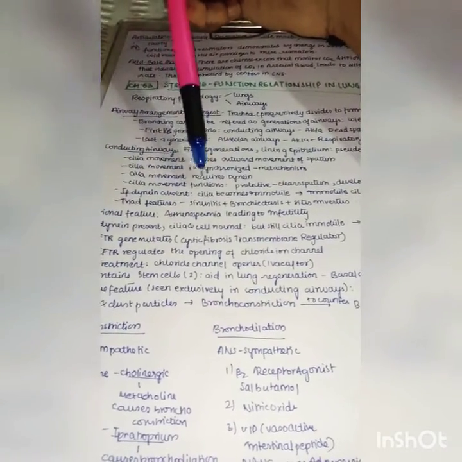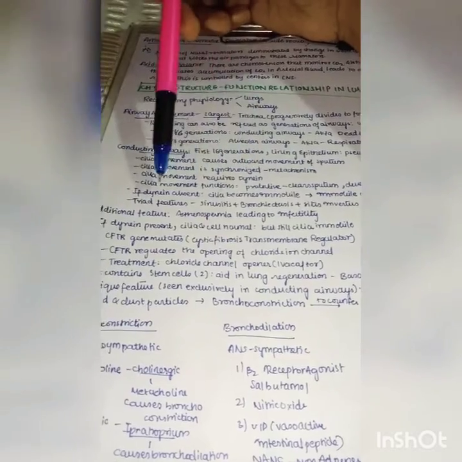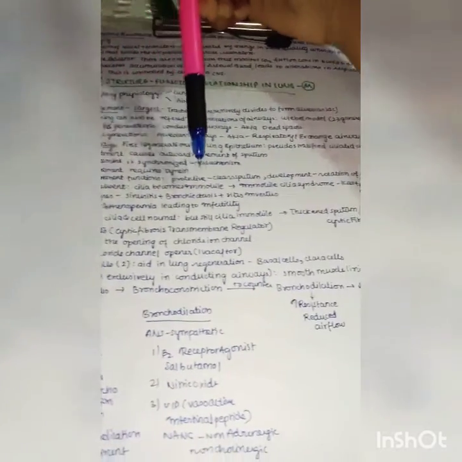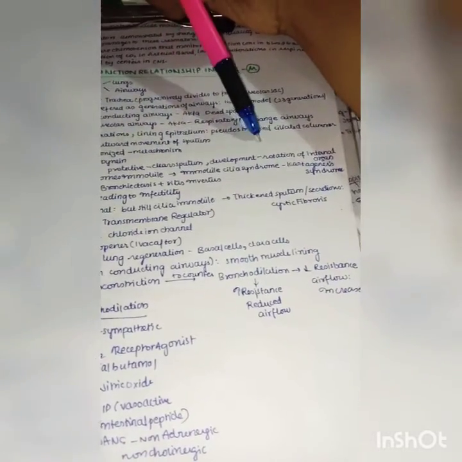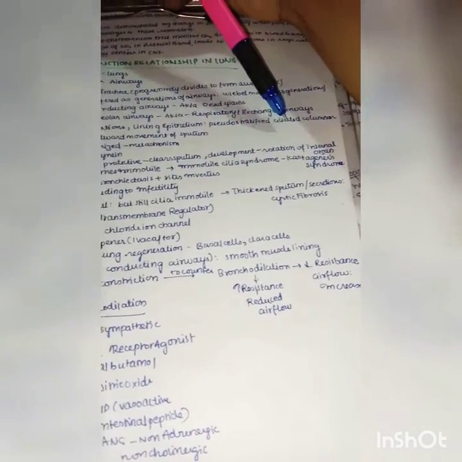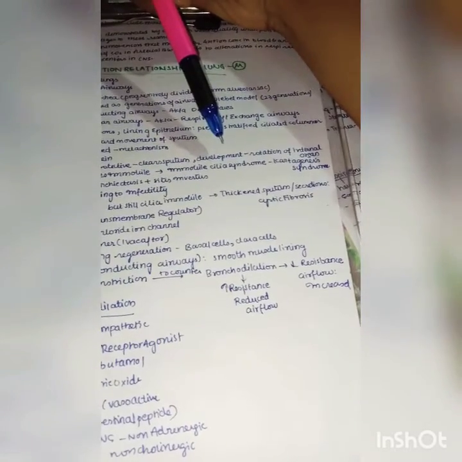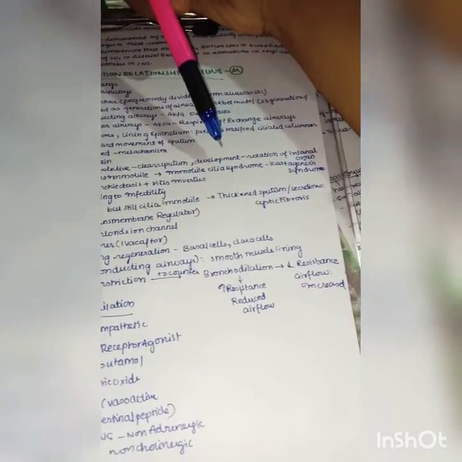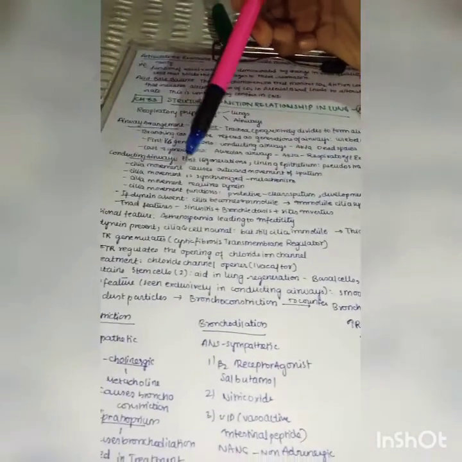And cilia movement requires dynein. Dynein is a special protein which is required for the movement of cilia, and the cilia movement functions are mainly protective, like clearing the sputum, and development, rotation of internal organs. In embryology, there is rotation of major organs, for example the heart. In heart rotation also we need cilia in embryonic time, right? So these are all the functions of cilia.